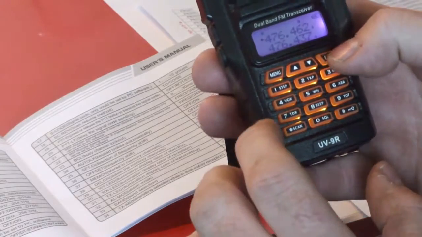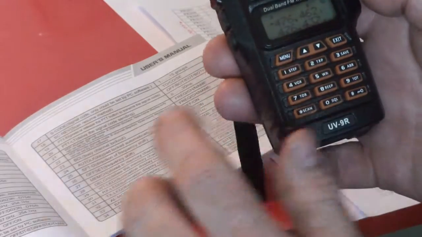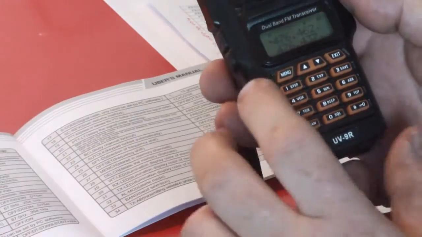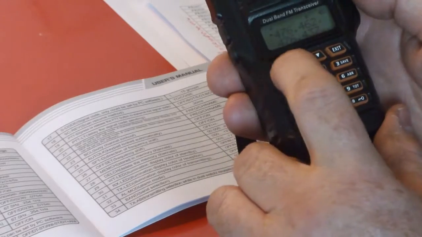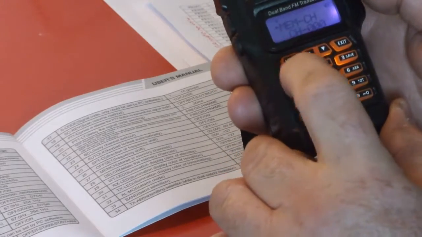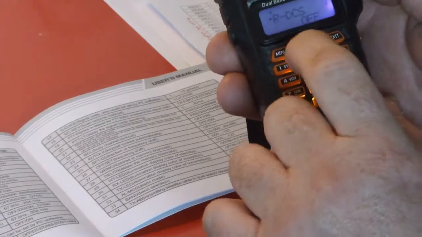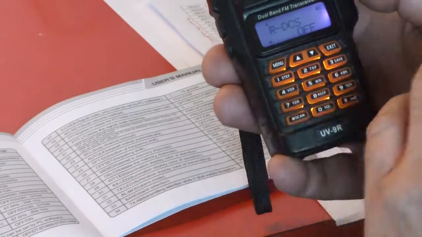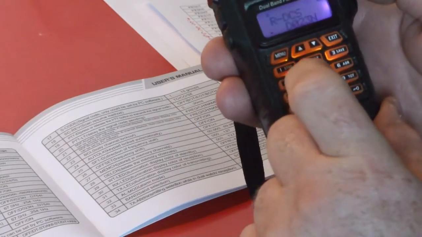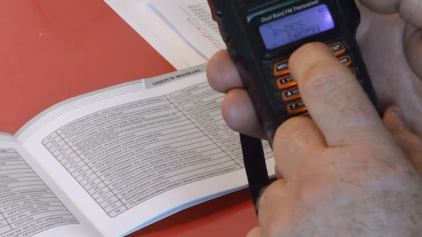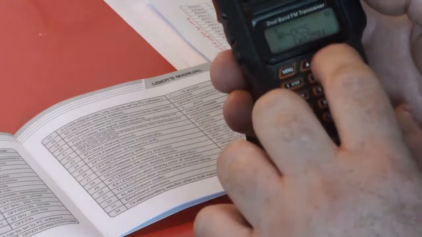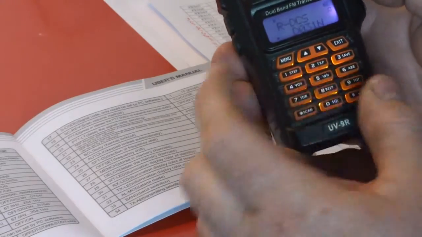Now what I want to do now is show you how to set the DCS. So now if you look in your book, your guide, it will show you that DCS is on channel 10. So we're going to go menu 10. Now click on menu again. This is a bit annoying, you've got to keep pushing the menu button every time, DCS, or else it will just go back to the previous memory. So we're going to set it on, and there's about 80 or 90 different DCS frequencies. So we're just going to do it, say 31.